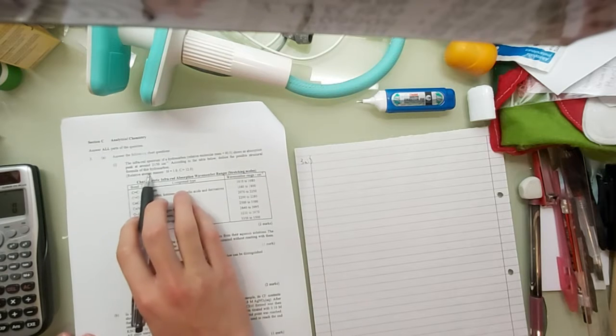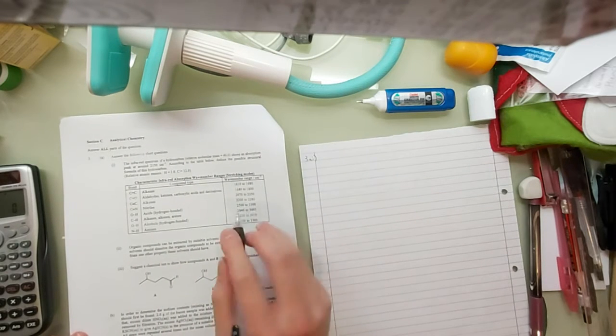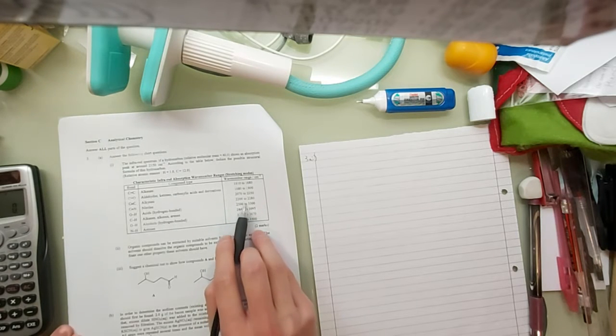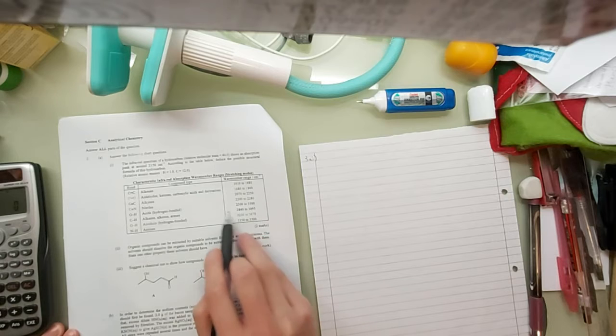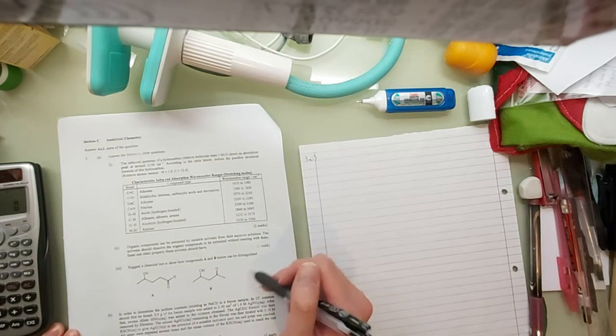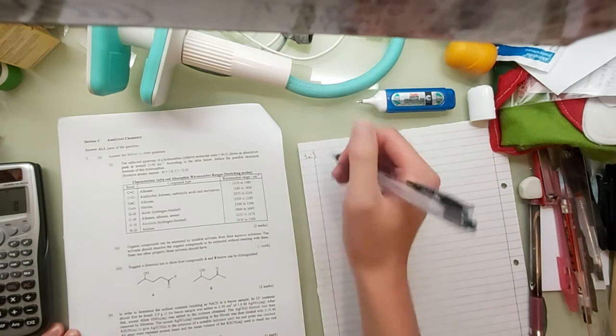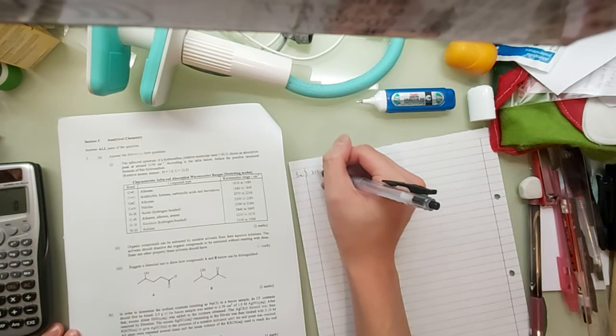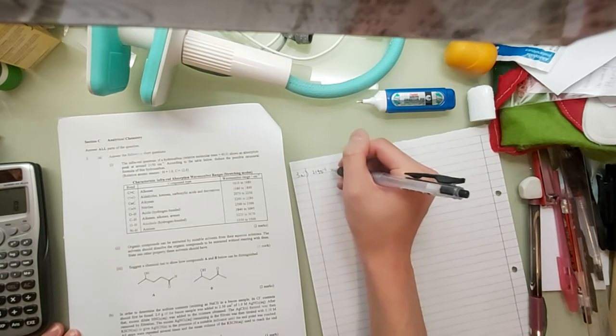So first of all, peak at around 2,150, which is an... Wait, we didn't study this. This is out of syllabus. But okay, whatever.